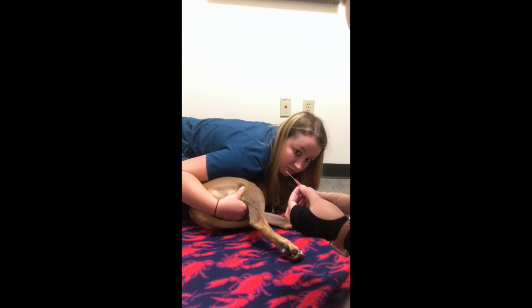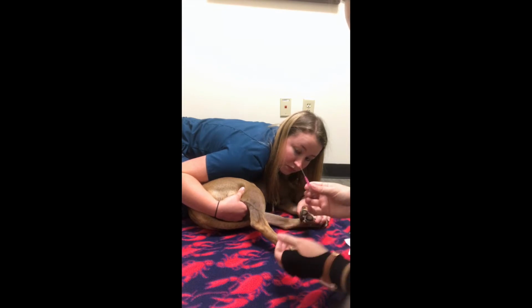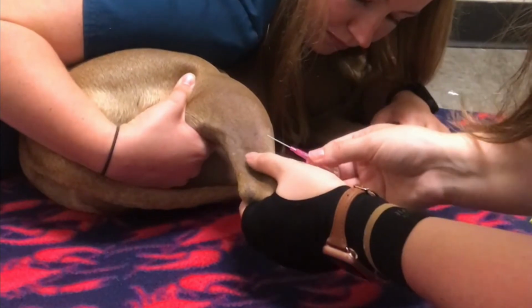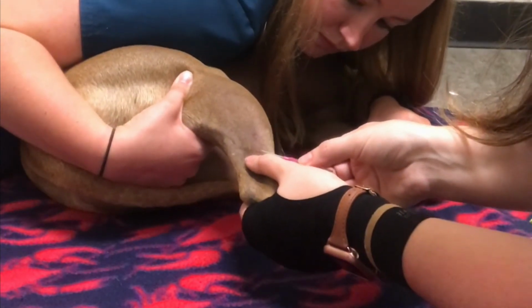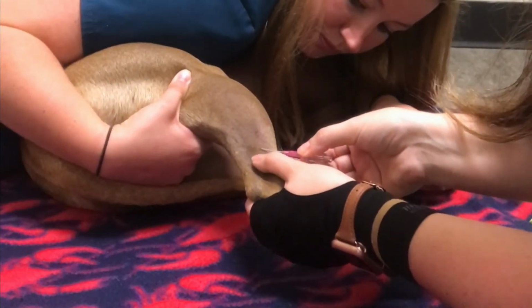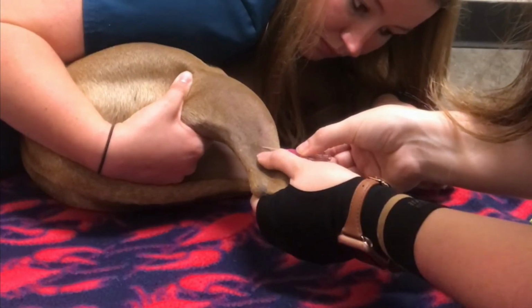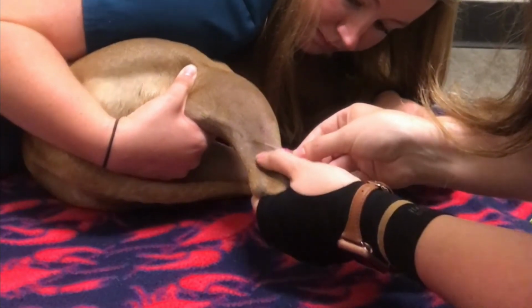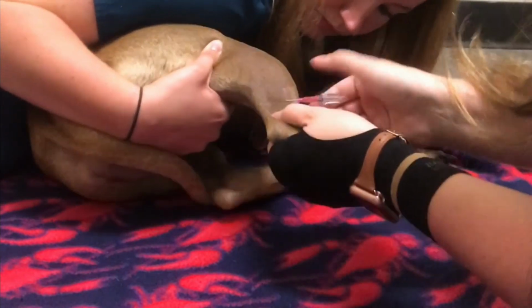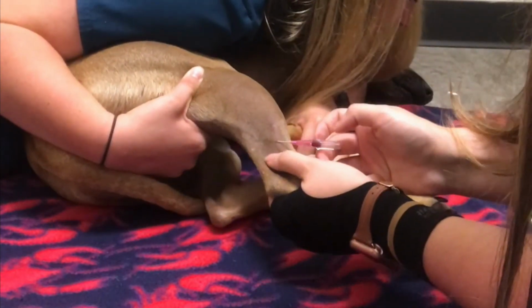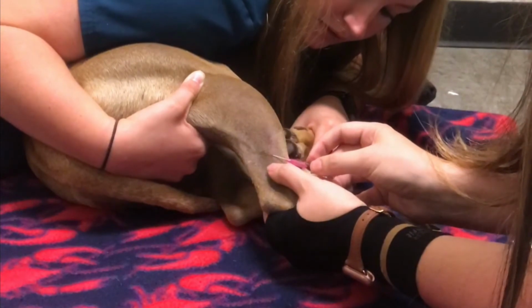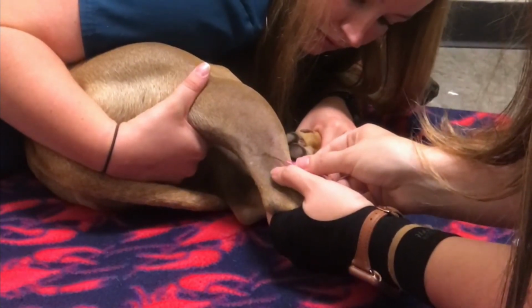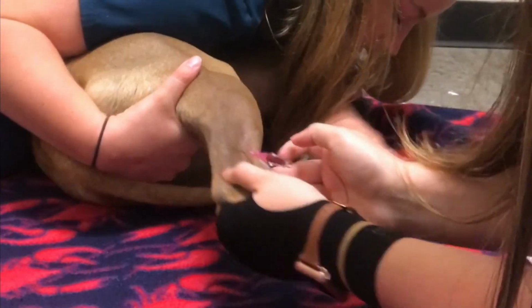I'm going to prep the catheter with the bevel up. We're going to insert. Okay, we're in. And we have a flash. It's okay. It's okay. Stay.